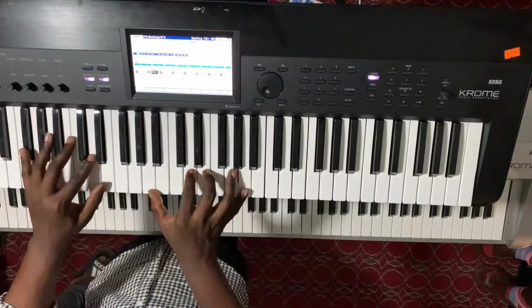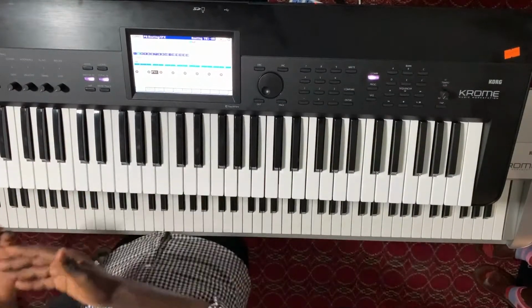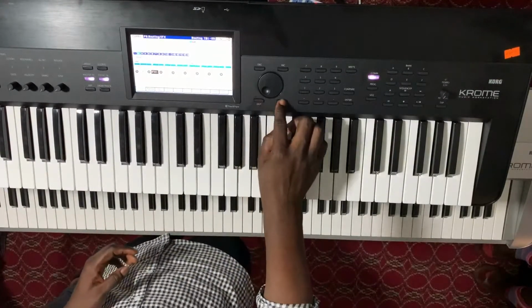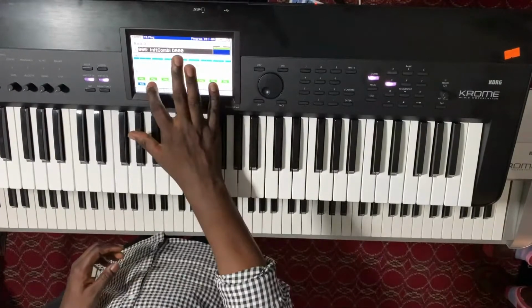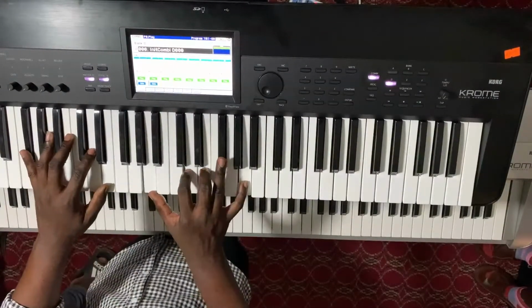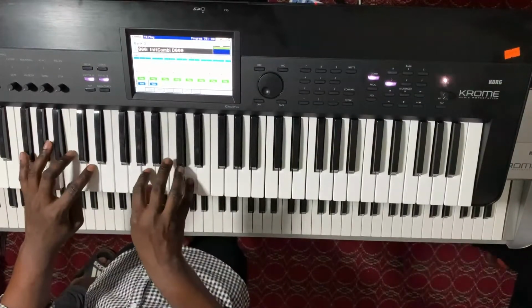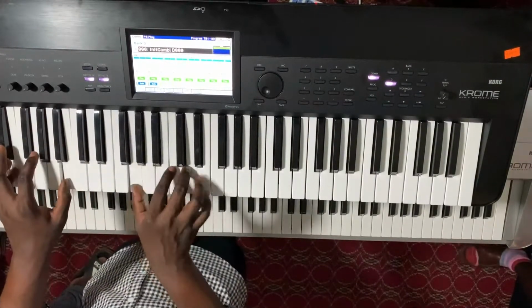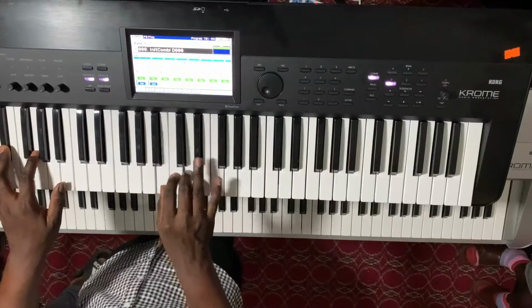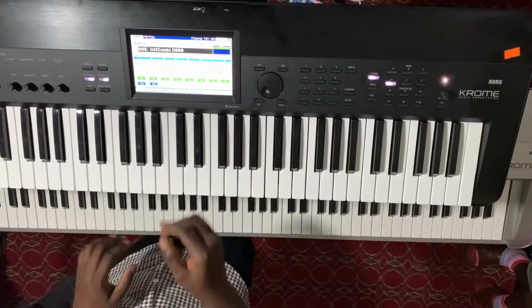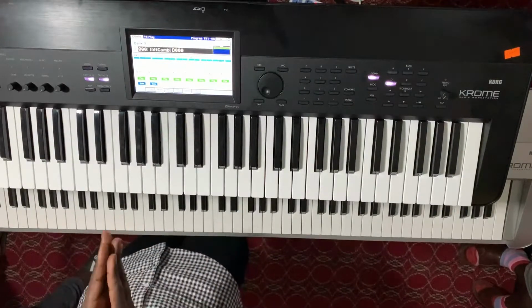It's nothing complicated. But remember, I've actually muted my warm pad, so I'll bring it up now. Perfect. Okay, so that's with insert effects.